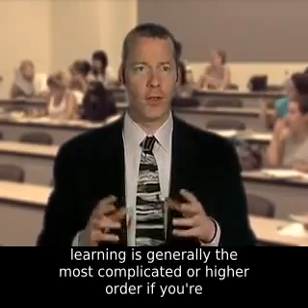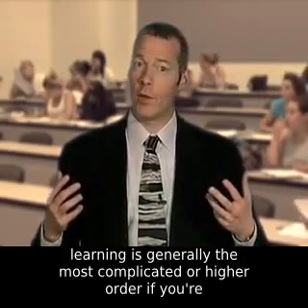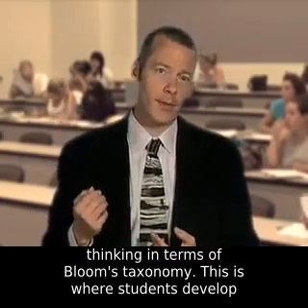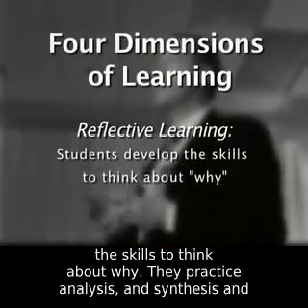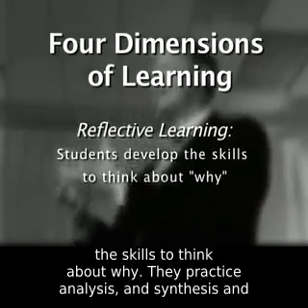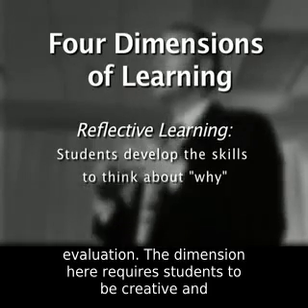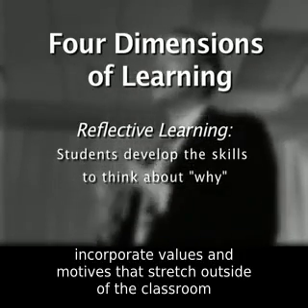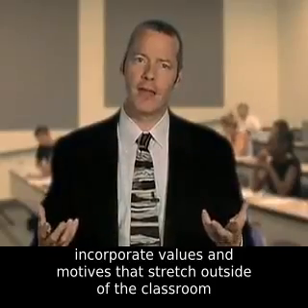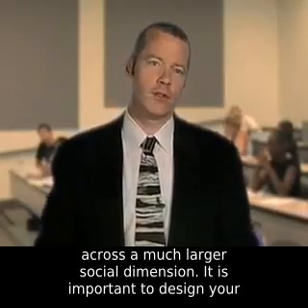Reflective learning is generally the most complicated or higher order if you're thinking in terms of Bloom's taxonomy. This is where students develop the skills to think about why. They practice analysis and synthesis and evaluation. The dimension here requires students to be creative and incorporate values and motives that stretch outside of the classroom across a much larger social dimension.